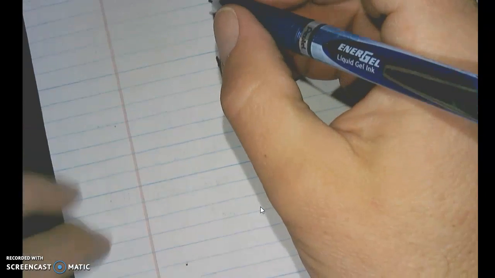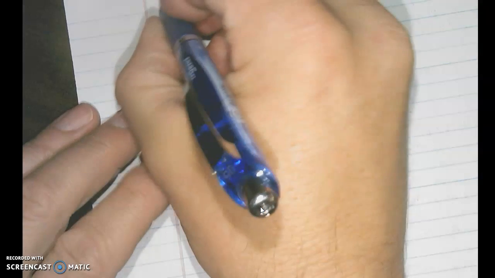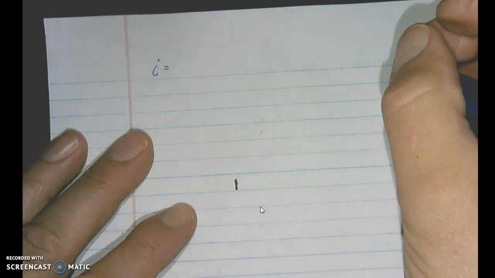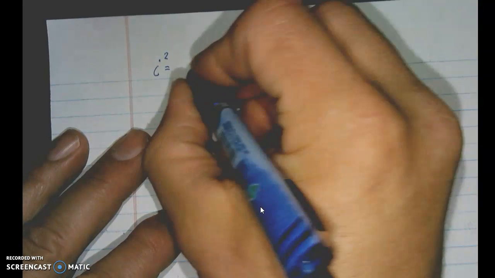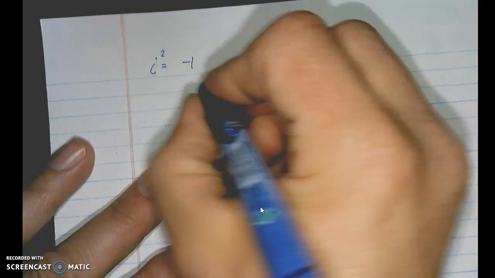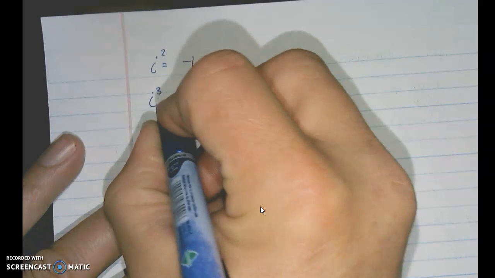Now, what about this? Let's start with this. What does i equal? How about i squared? -1. Now, what do you think i to the third power would equal?